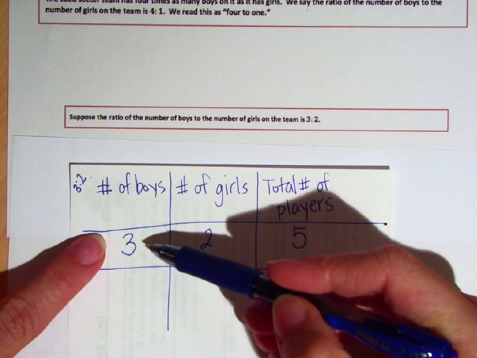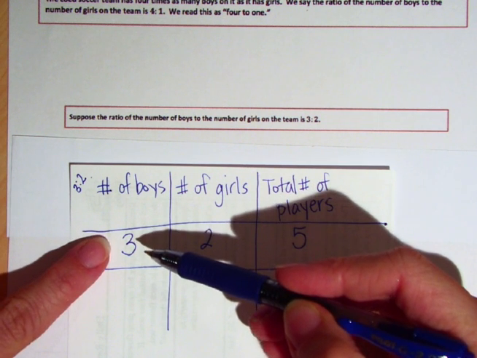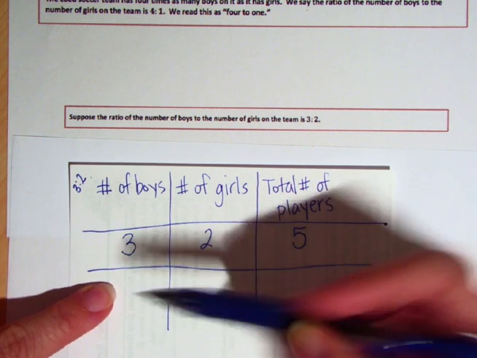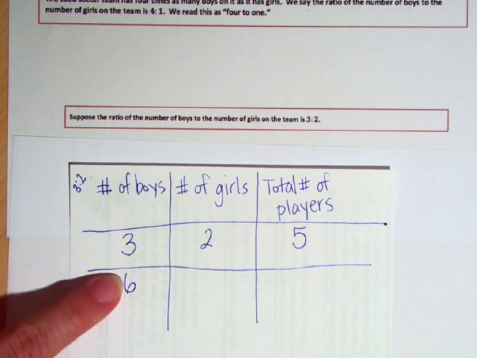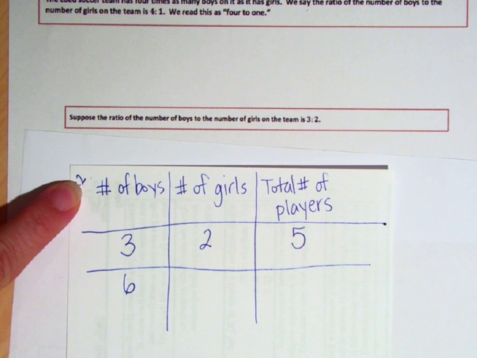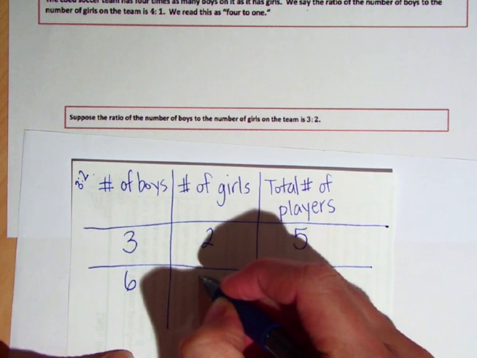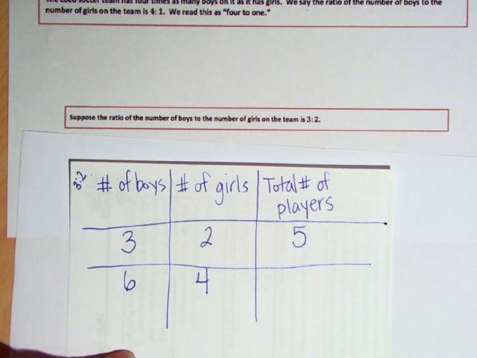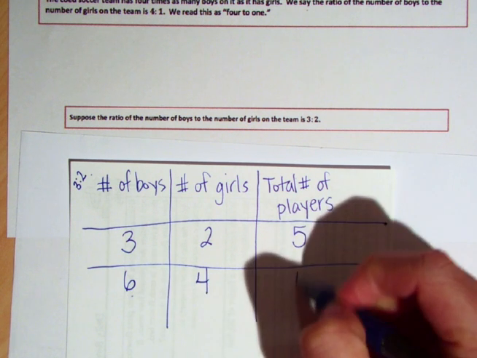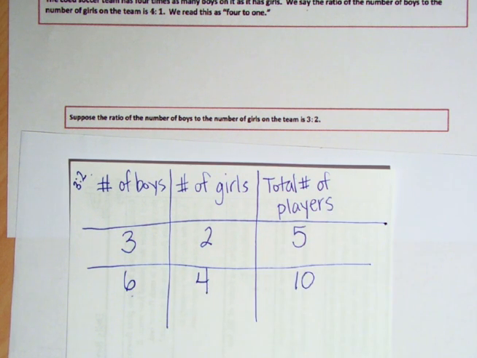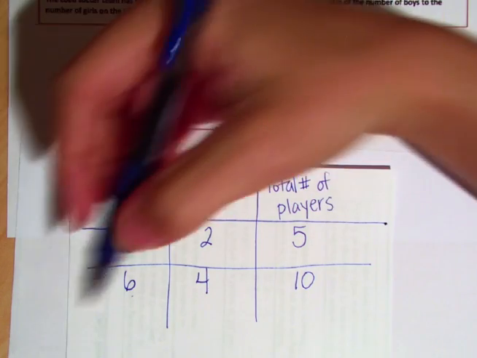Now remember, we have to add the same number of boys each time. So we have 3 boys. Let's do 3 more boys. So we're going in multiples of 3. If we have 3 more boys, we have to have 2 more girls, which would make 4 girls. 6 plus 4 is 10. Still not the right number that we're looking for.